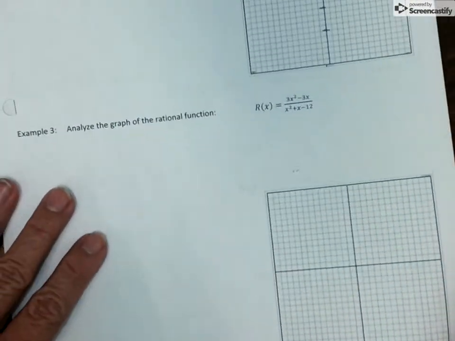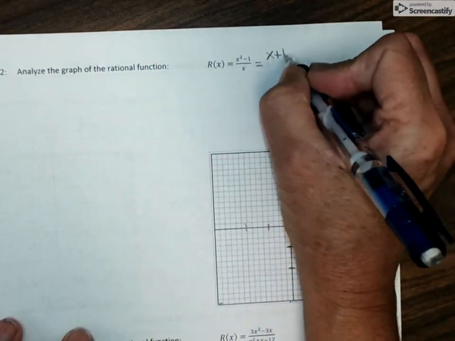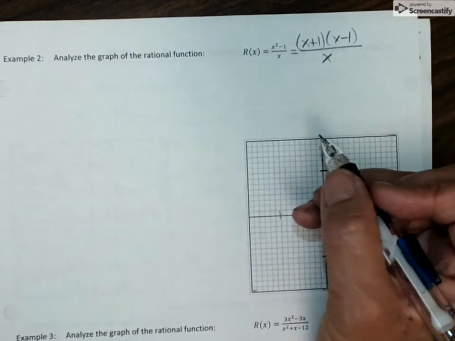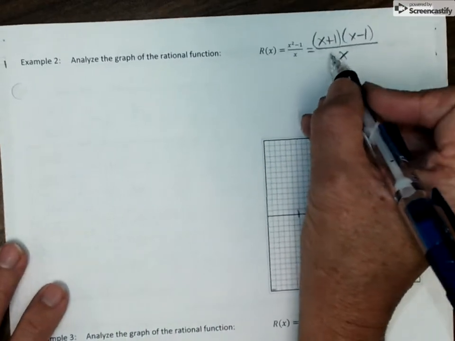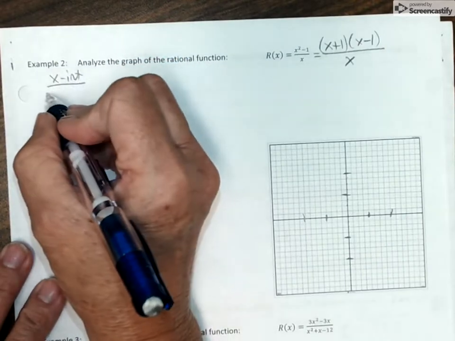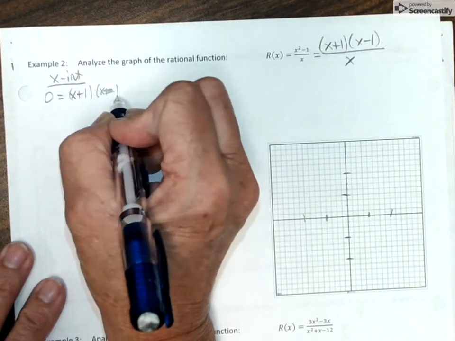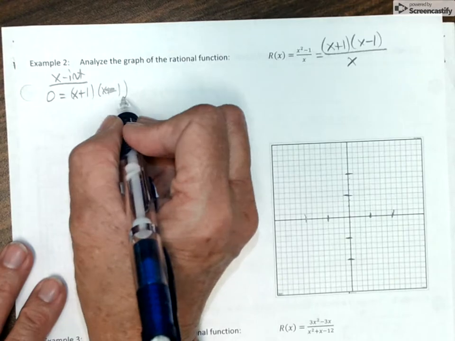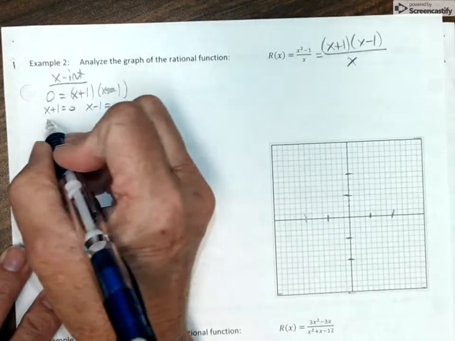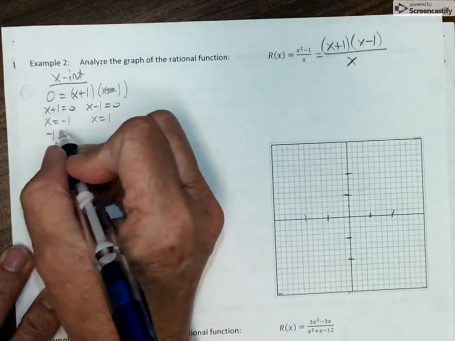Okay, example 2. Same steps here. First thing I need to do is factor the numerator, so x plus 1 times x minus 1 over x. I need to find my x-intercepts, and we said on the previous one, it's really the numerator that gives us the x-intercepts, so I am going to set 0 equal to the numerator. Oops, that should be a minus there. And solve, set each factor equal to 0 and solve. So I've got x plus 1 equals 0, x minus 1 equals 0. So I have an x-intercept at -1 and at +1.